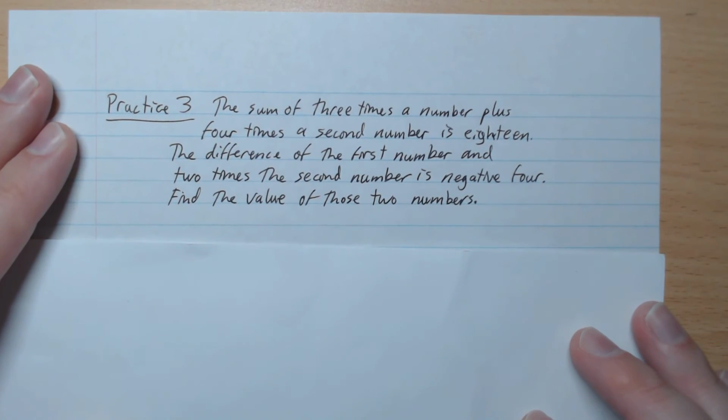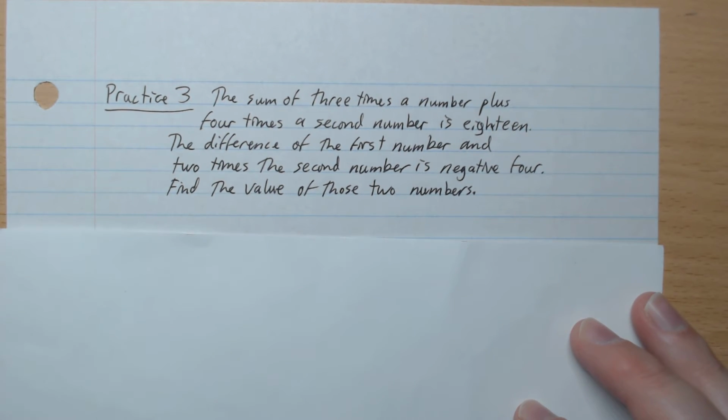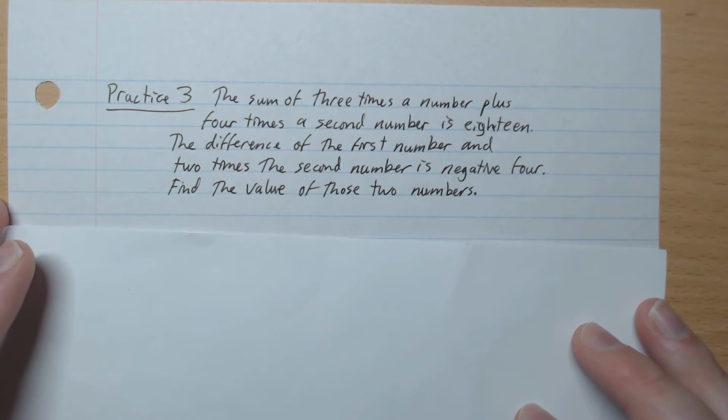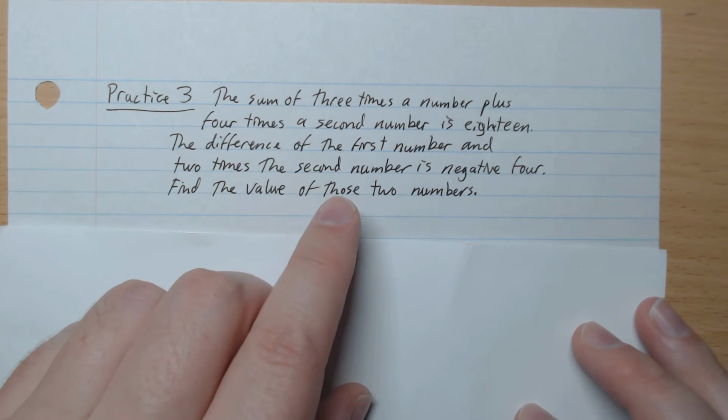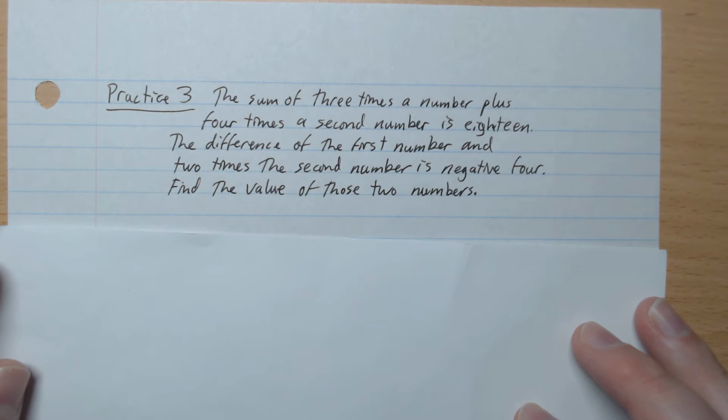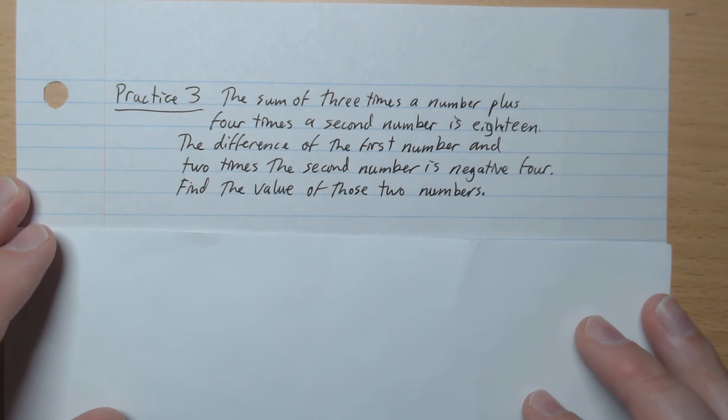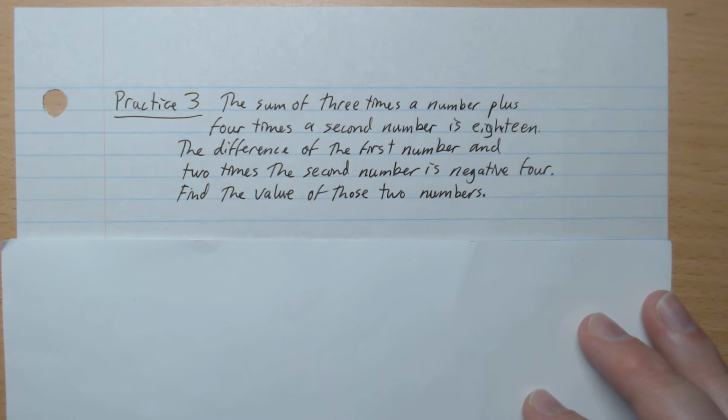Okay, practice number 3. So we want to pay very close attention to the wording in this problem. The sum of 3 times a number plus 4 times a second number is 18. The difference of the first number and 2 times the second number is negative 4. So find the value of those two numbers. So go ahead and pause the video and answer that.